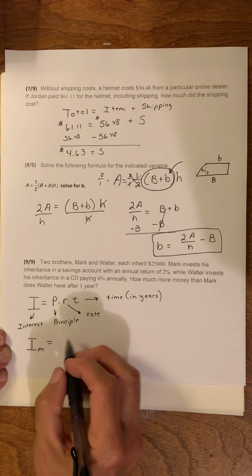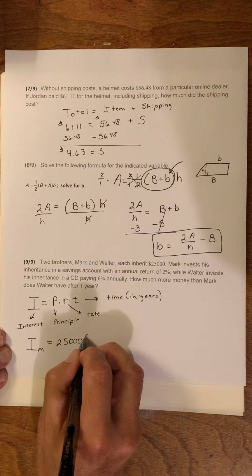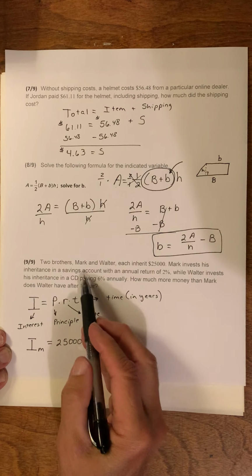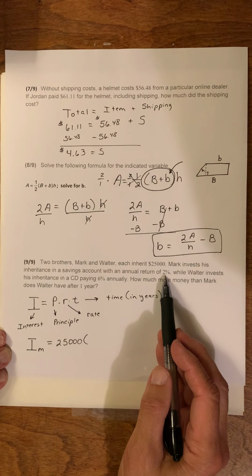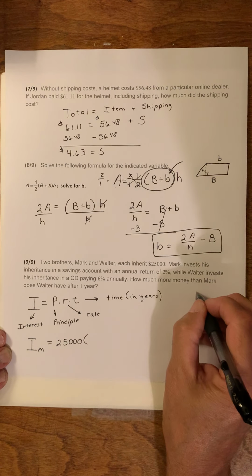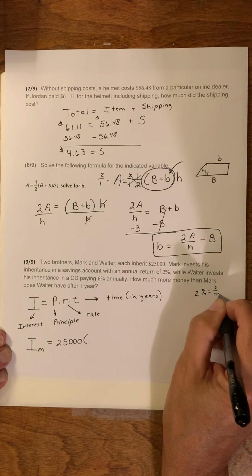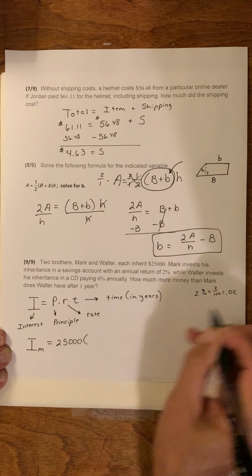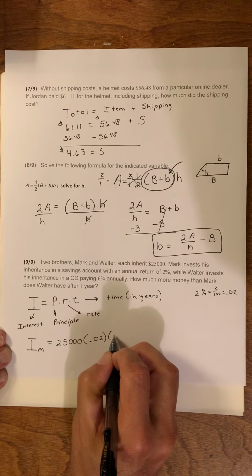That's equal to principal, $25,000, times the rate. Let's see what Mark's rate is. Mark invests his at 2%. Do I write 2? No, I do not. I change 2%. That's 2 over 100. That's 0.02. And the number of years is 1.